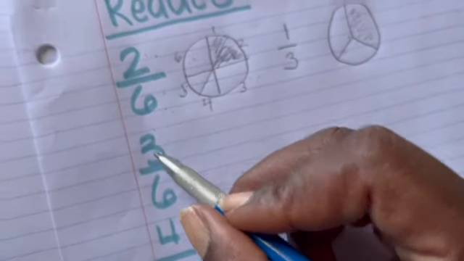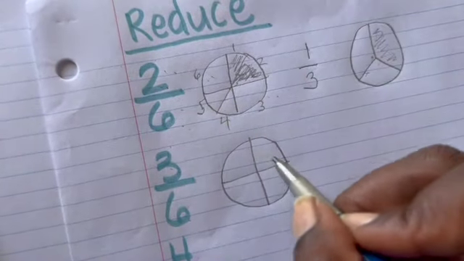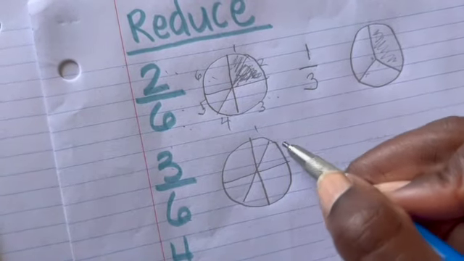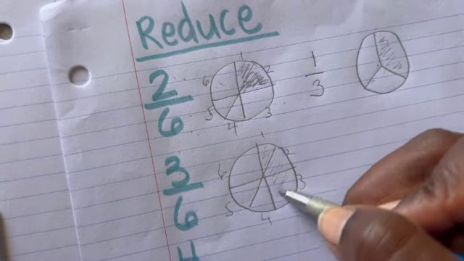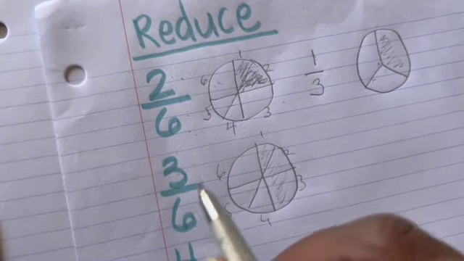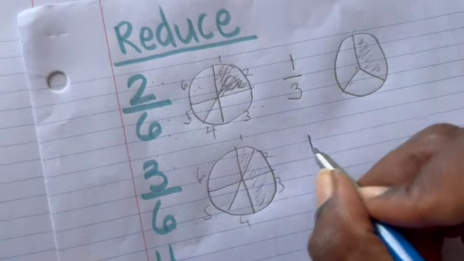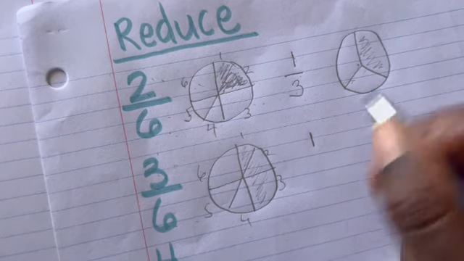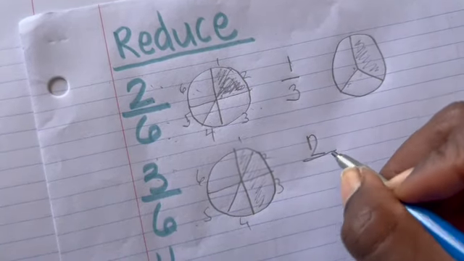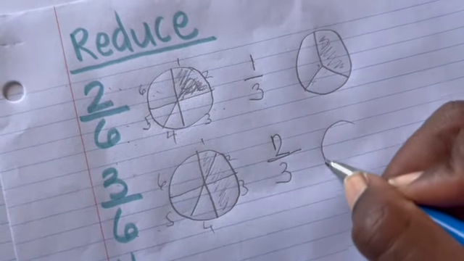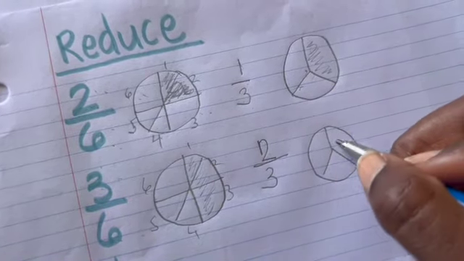As far as 3/6, here we go: 1 whole divided up into 6 pieces, 1, 2, 3, 4, 5, 6, and then we shade in 3. That would be 3/6, but it can be divided lower, so it can be reduced to 2/3. Again, here we have a whole broken up into 3 pieces, and so 1, 2.